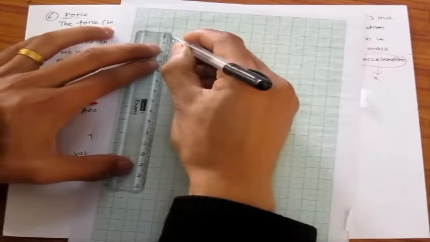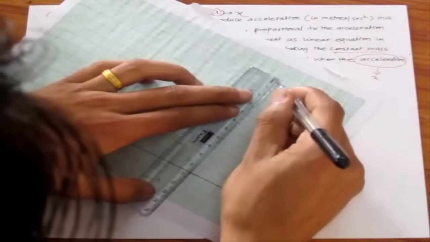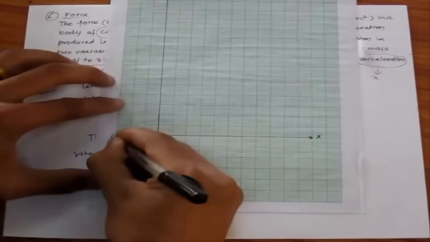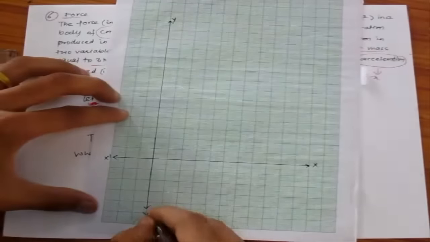Now we are going to plot the graph of force. First I'm going to draw a reference line. This is my x-axis. This is my y-axis.